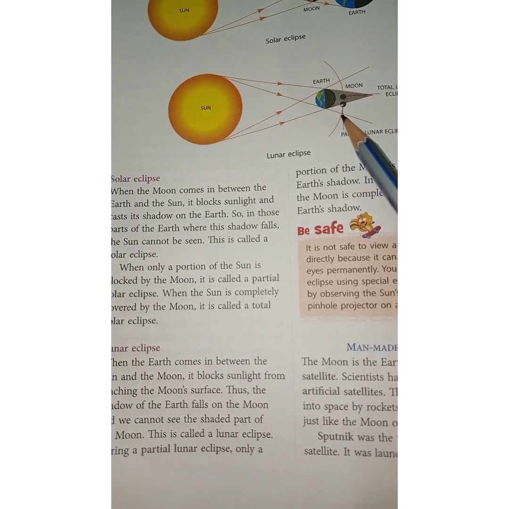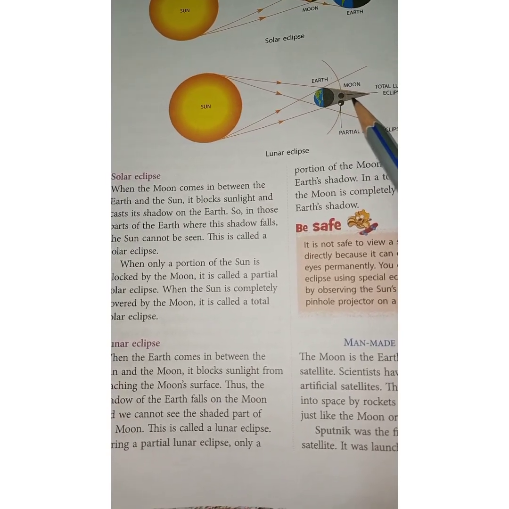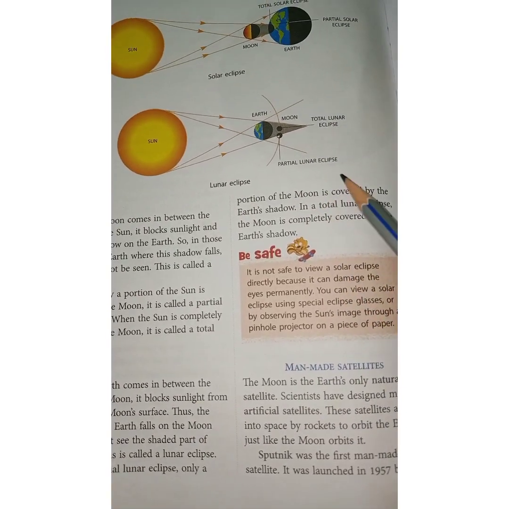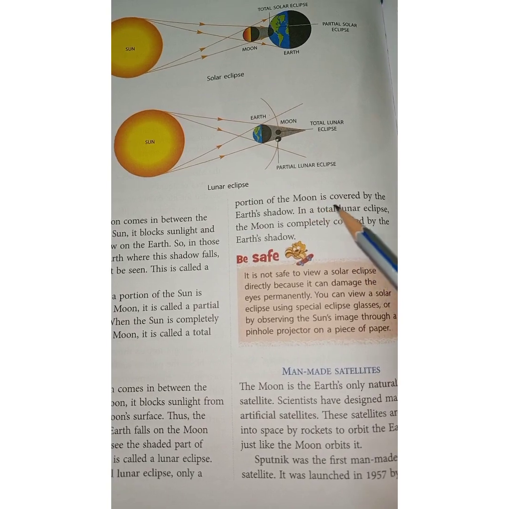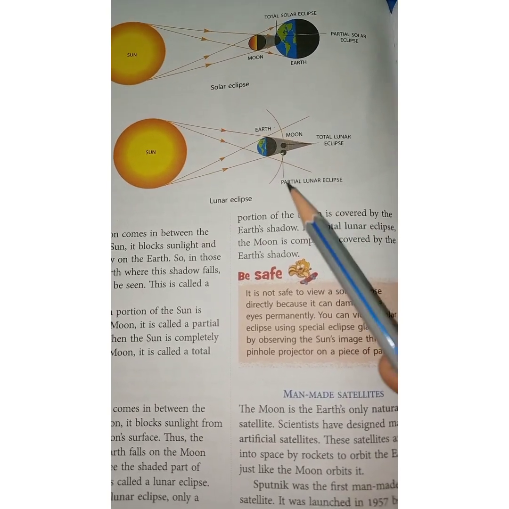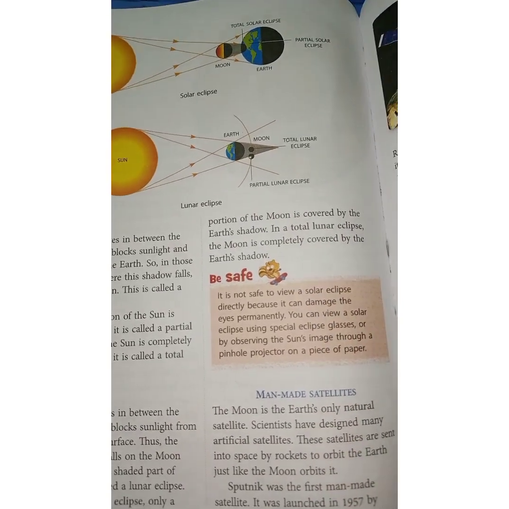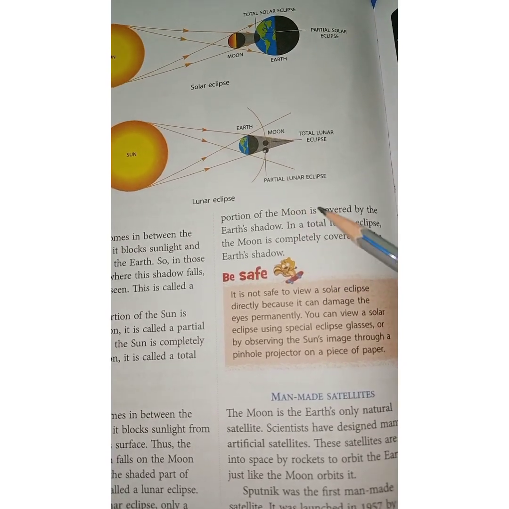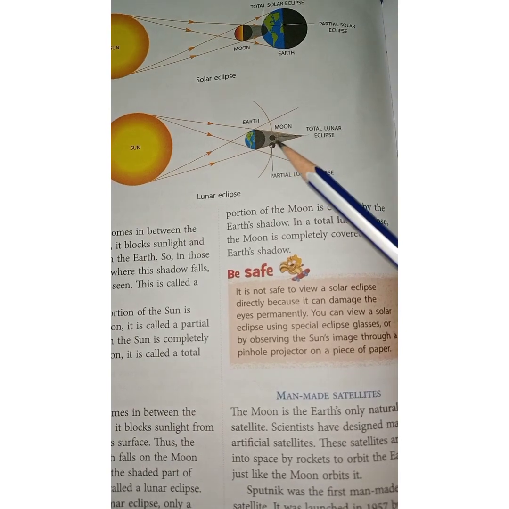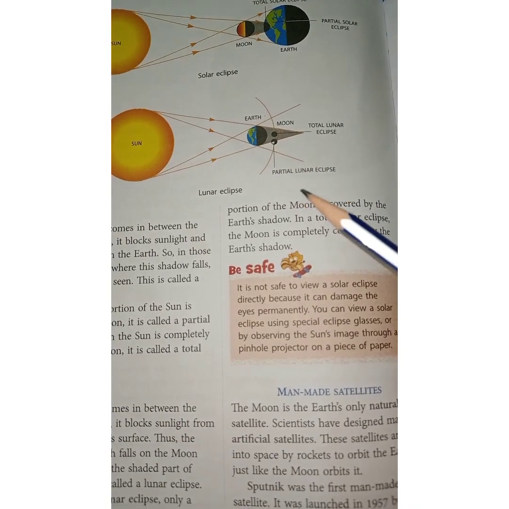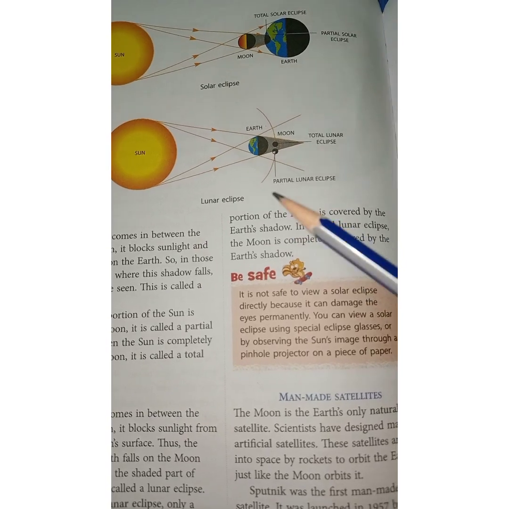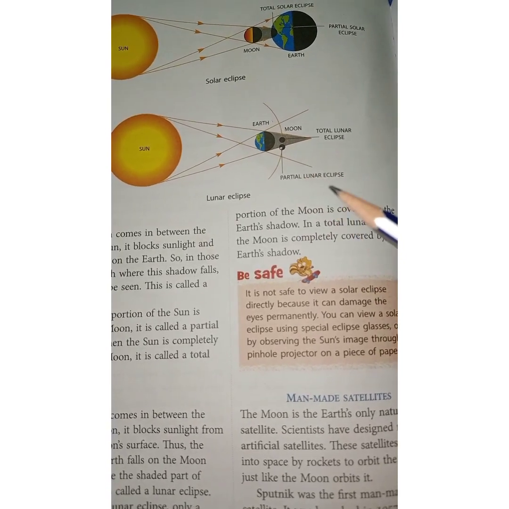Okay, what happens during a partial lunar eclipse? Only a portion of the moon is covered by the earth's shadow. When it is called a partial lunar eclipse, only a part of the moon is covered by the earth's shadow, not the complete moon, but only a portion of the moon. This is only a partial lunar eclipse.